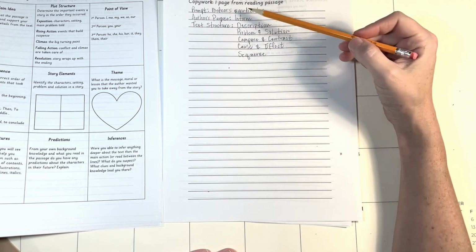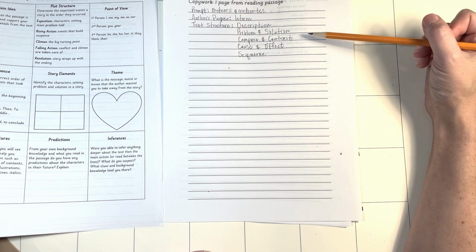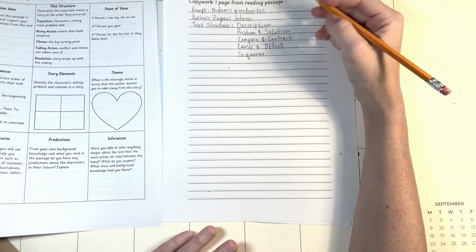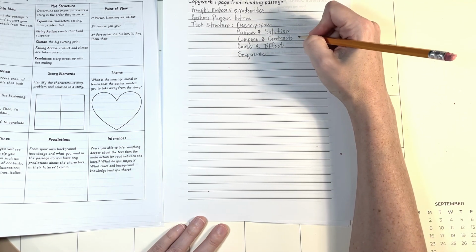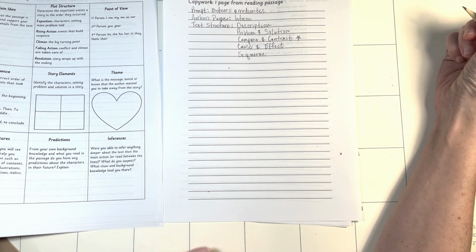Compare and contrast. If you have two things, how are they alike, how are they different? That's a really obvious one. Cause and effect or sequence. So I would say probably compare and contrast. Right? Pick that text structure that's going to fit your writing best.